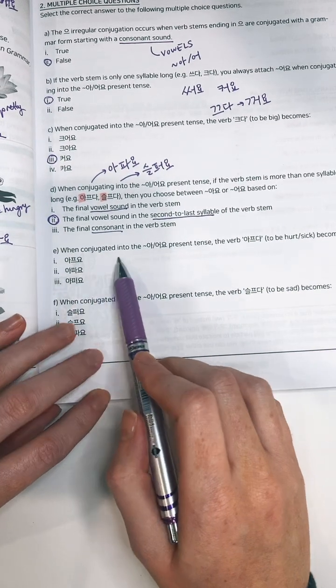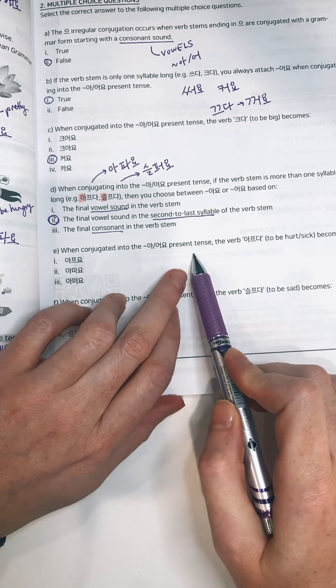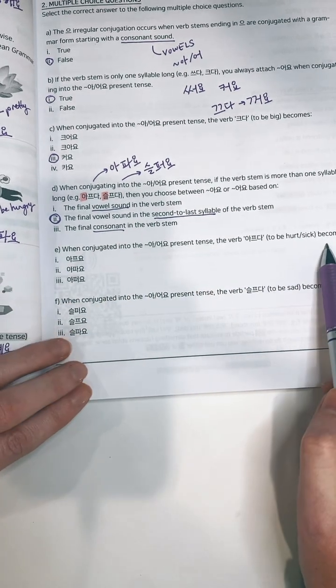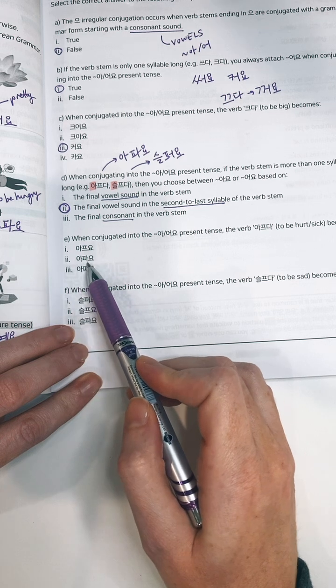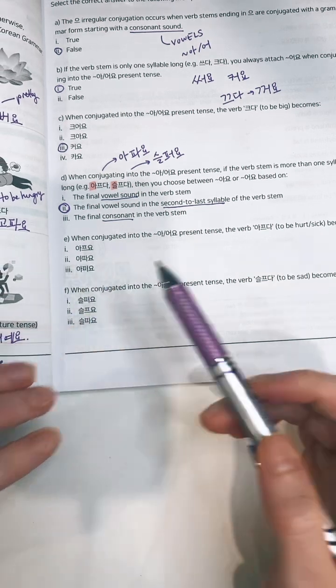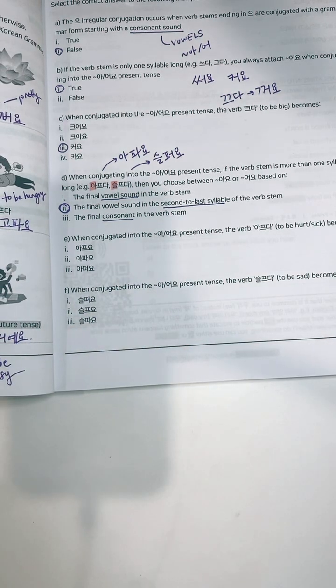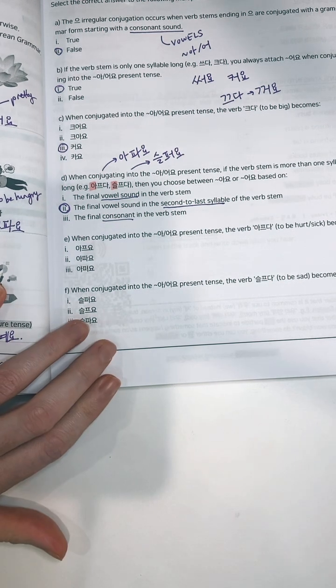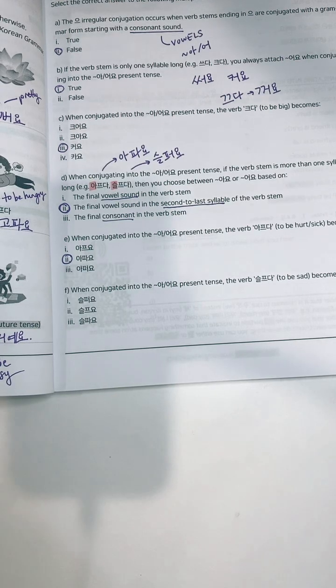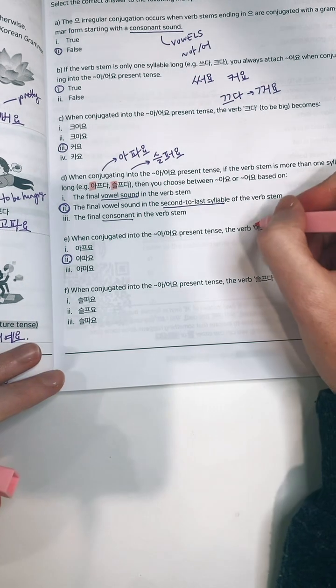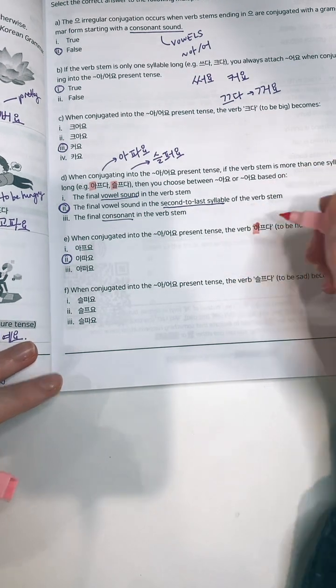E. When conjugated into the 아어요 present tense, the verb 아프다 becomes 1. 아프요, 2. 아파요, or 3. 아파요. This one again I just gave away, so it's a free question for you guys. But of course the correct answer is 2. It's 아파요. And again, it's because of this second to last syllable. It's because of this one here.